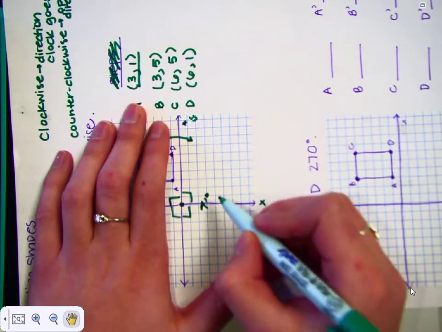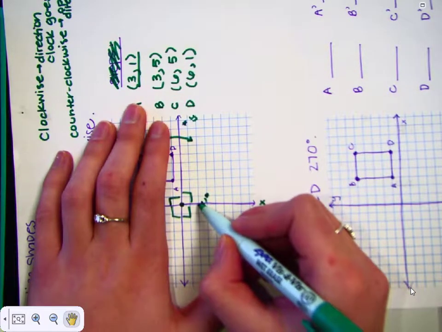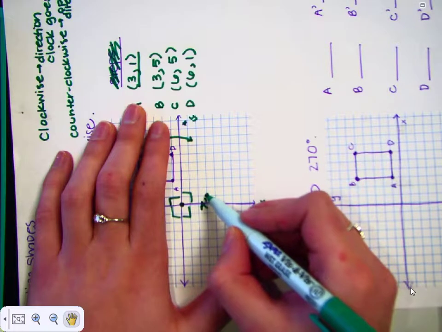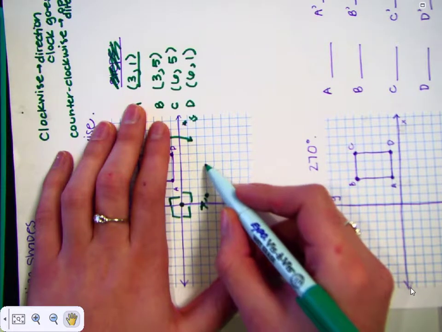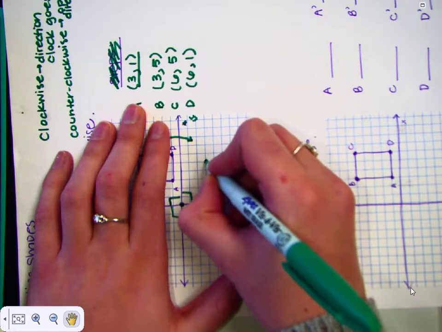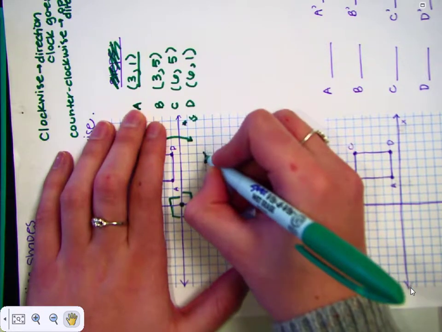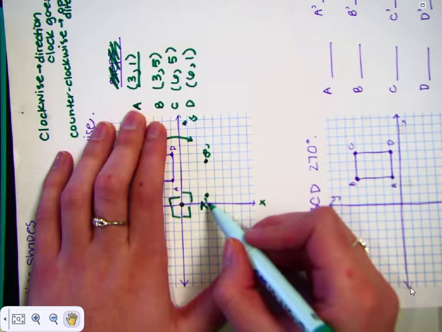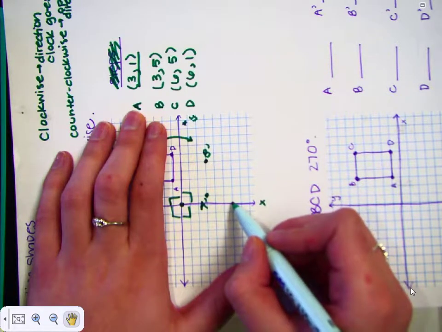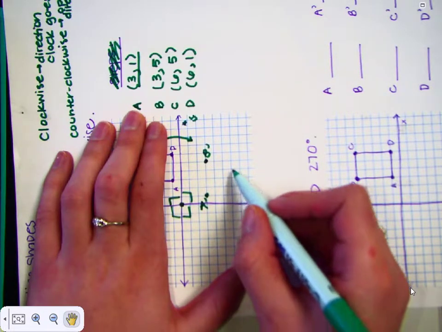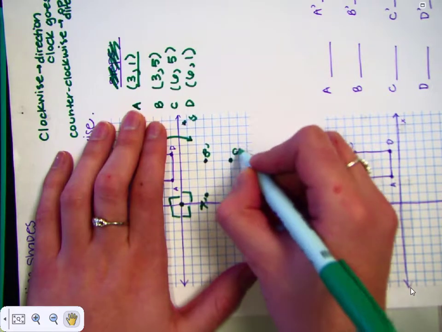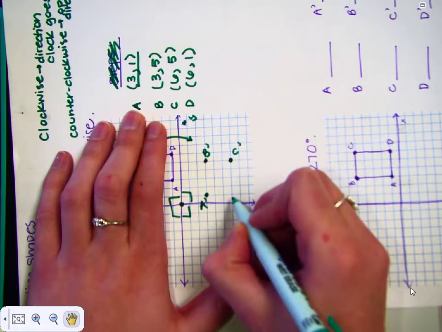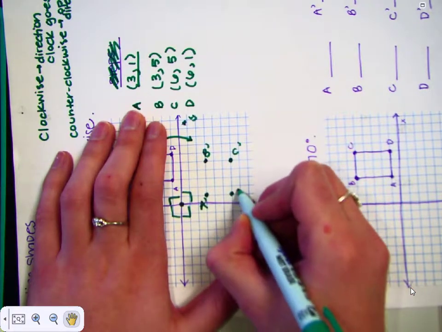B is (3, 5), so I go 1, 2, 3, 1, 2, 3, 4, 5. And that would be B prime. C prime would be (6, 5), so that's 3, 4, 5, 6, 5, which would be here. This is C prime. And D prime would be (6, 1), which would be here.